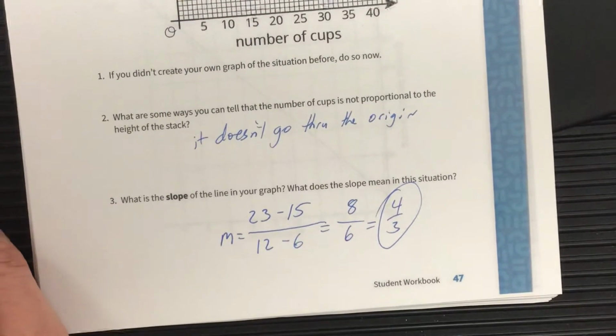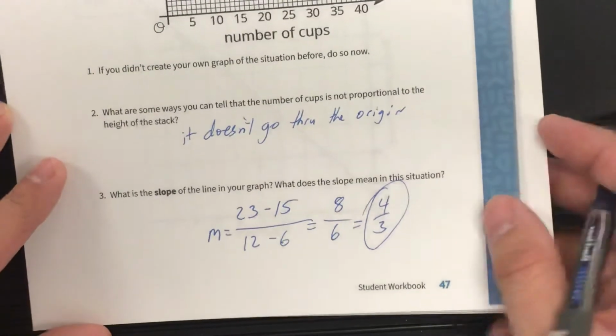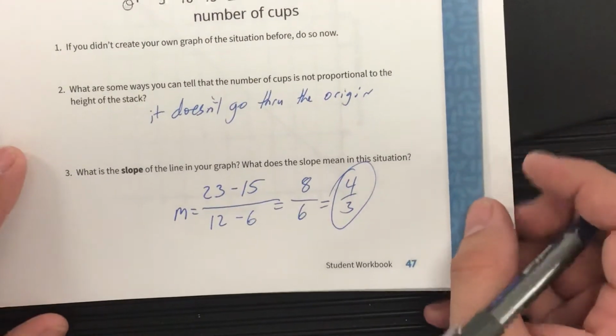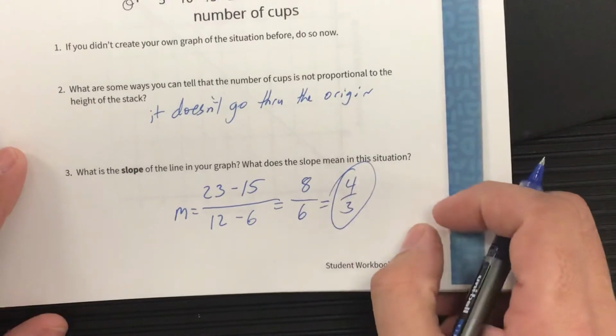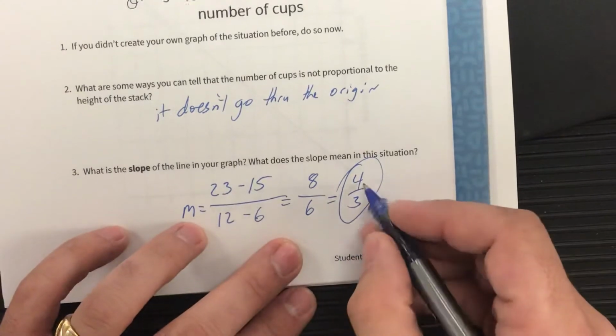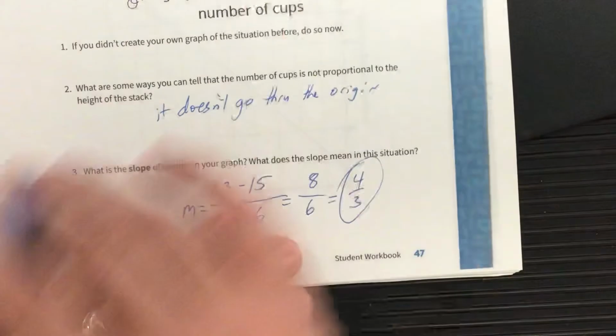Sophia? Colin? The slope is bigger than 1, so if you first connect the boxes, it would go steeper than diagonally. Okay, so it's a little steeper than 1, yes. For every 4 you go up, you have to go 3 over. Every 4 up, 3 over. What does that mean in regards to our cup problem here?